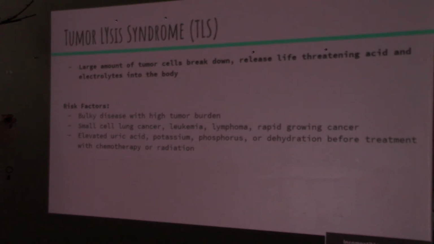And in assessing your patient, you're going to see high uric acid, potassium, phosphorus. And then if they're dehydrated before they get chemo, that's a huge risk factor because all these things are going to be affected by dehydration to begin with. So then when the tumor starts to break down and release uric acid and potassium, it just further complicates things.